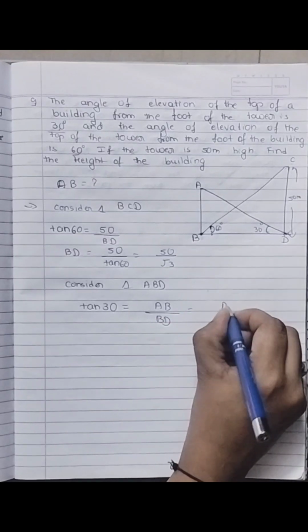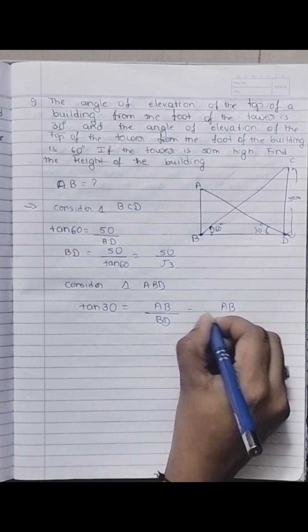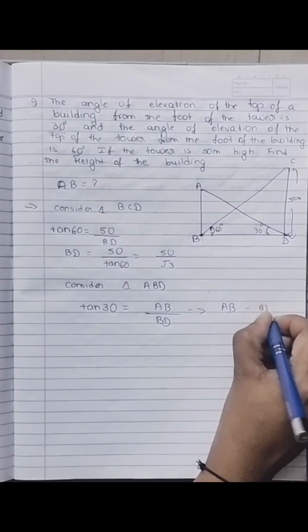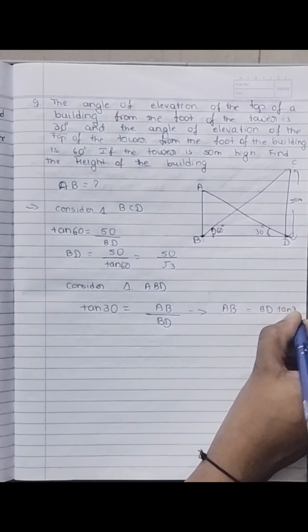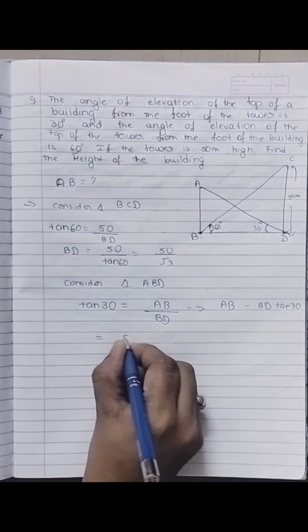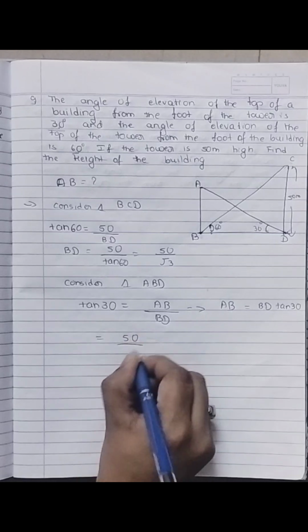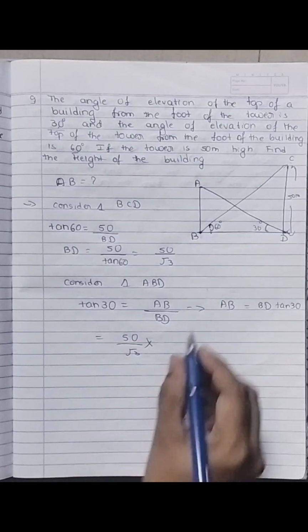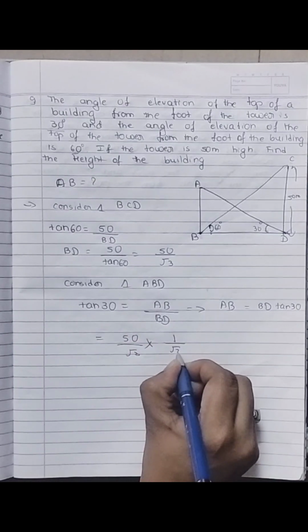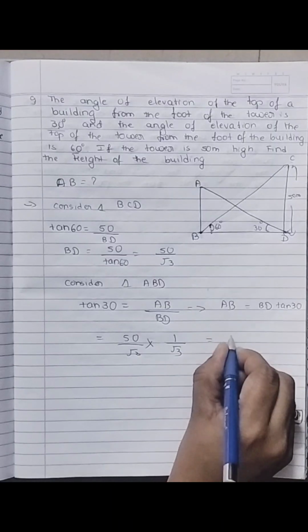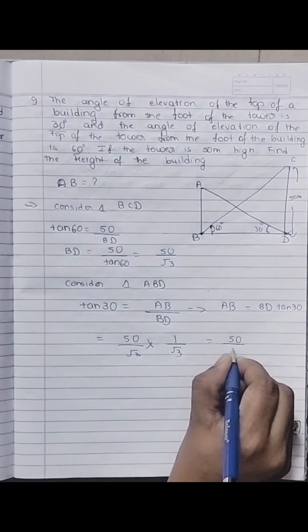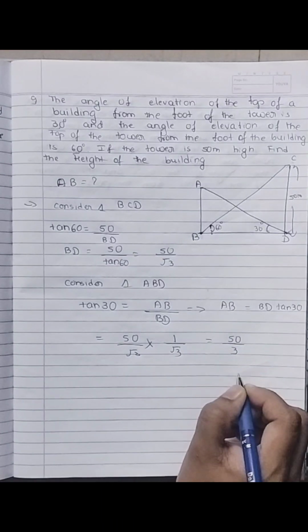So AB is equal to BD into tan 30. BD we have found as 50 by root 3, and tan 30 we know is 1 by root 3. So root 3 into root 3 becomes 3. So the total answer is 50 by 3.